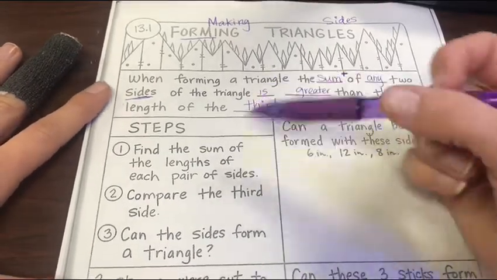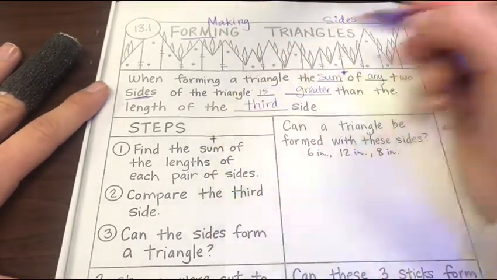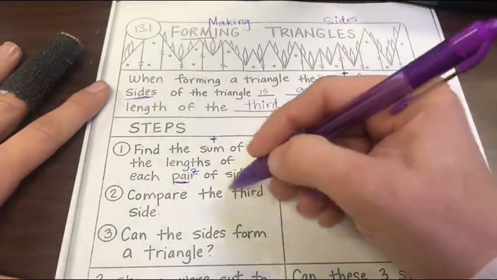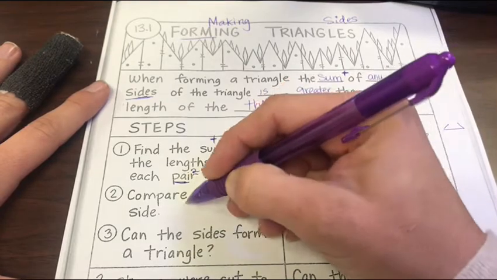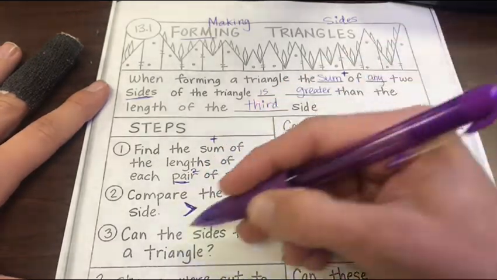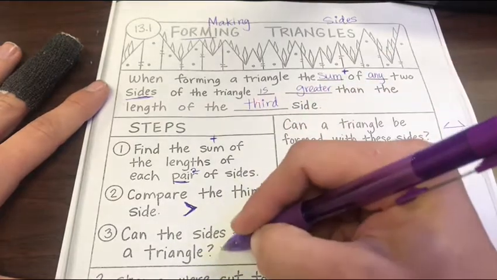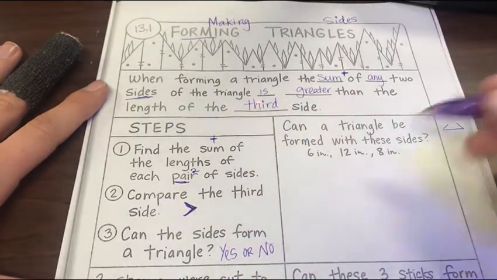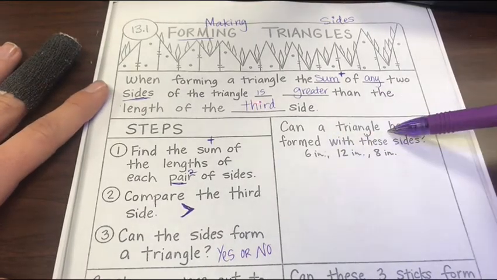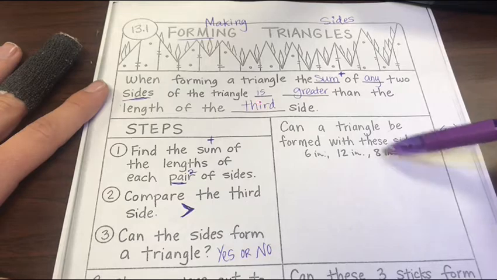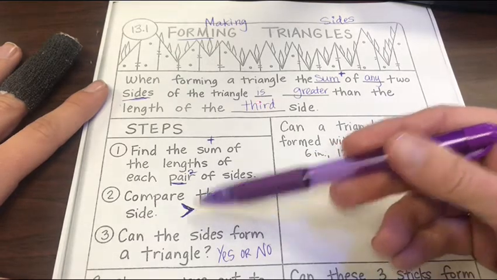So our steps: we're going to find the sum of the lengths of each pair, so we're going to add two at a time. And then we're going to compare them to the third side with a greater than sign, and see if it's true. Then it says, can the sides form a triangle? It's either yes or no. If I said, can a triangle be formed with these three sides, you're going to prove it with an inequality because we want to use this greater than sign.